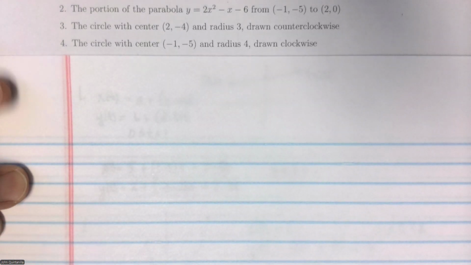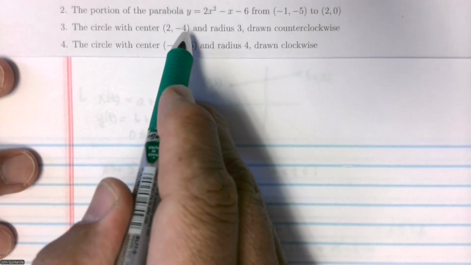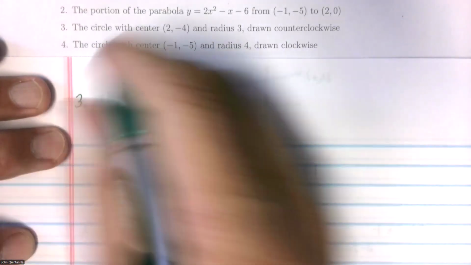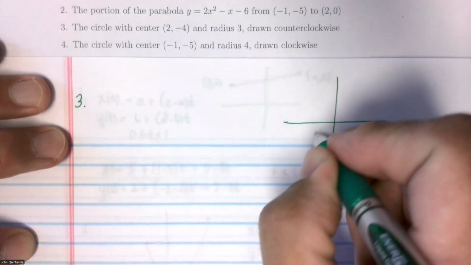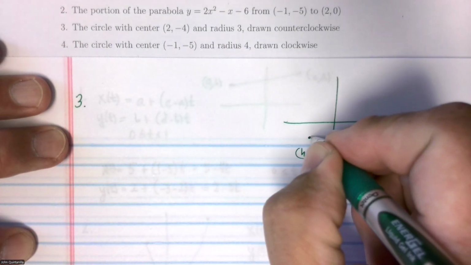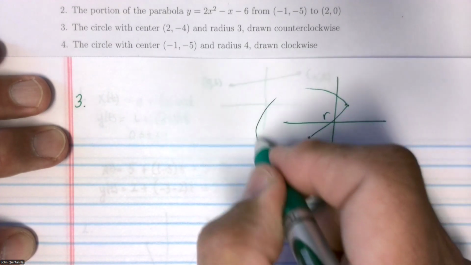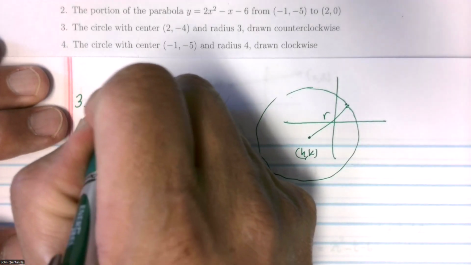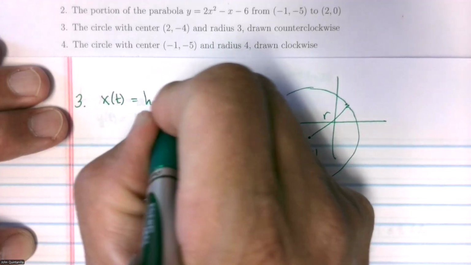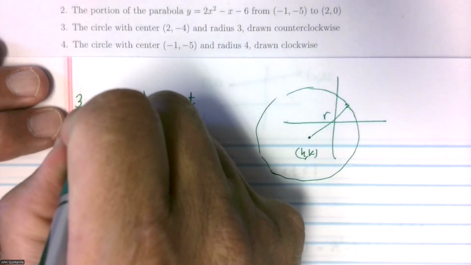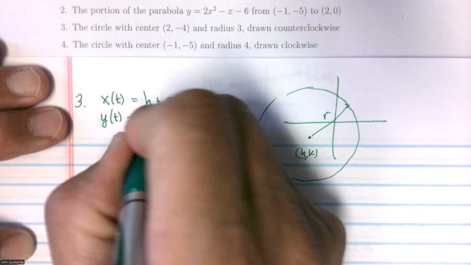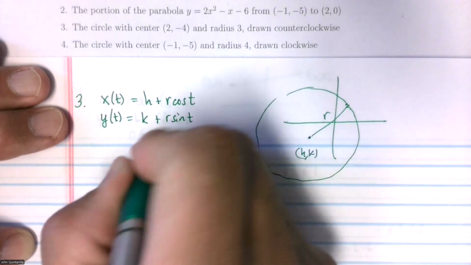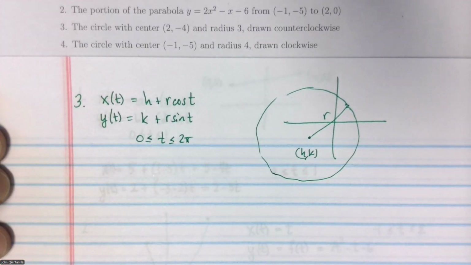We have the circle with center at (2, negative 4) and radius 3 drawn counterclockwise. And so we have a formula for this one. If I have a circle of any type, here's my center at (h, k), and my radius is r, and I draw the circle here, very poorly drawn. Then the formula is x of t is equal to h plus r times the cosine of t, and y of t will be equal to k plus r times the sine of t. And I need to take one revolution of this, so t between 0 and 2 pi will do.